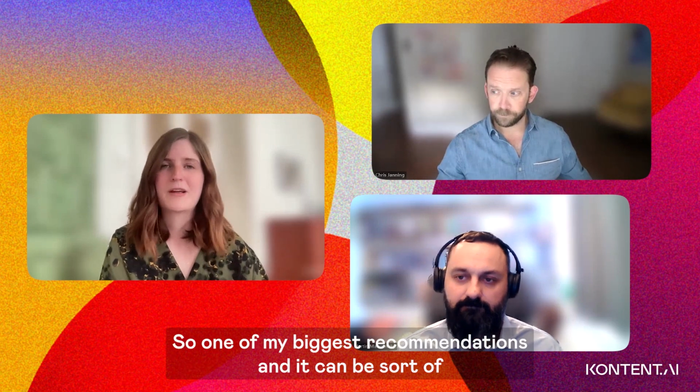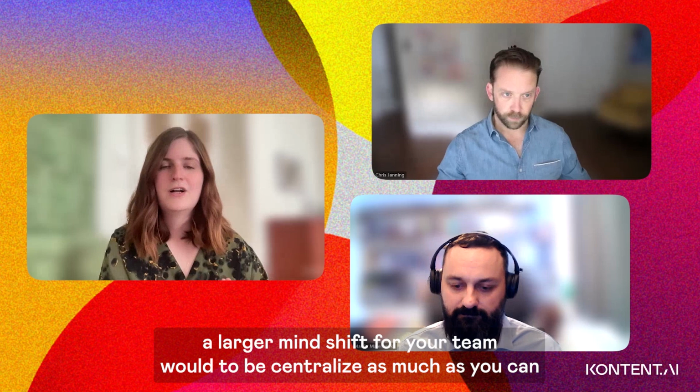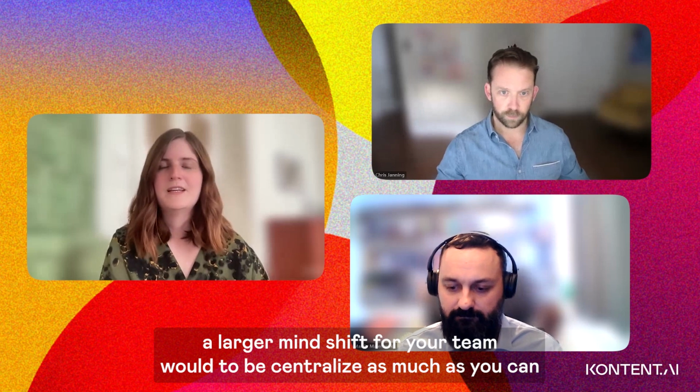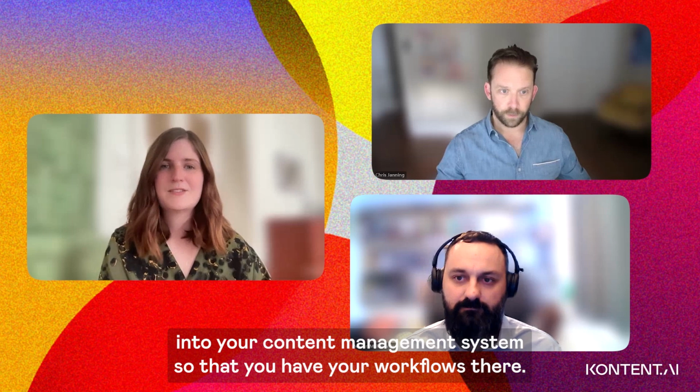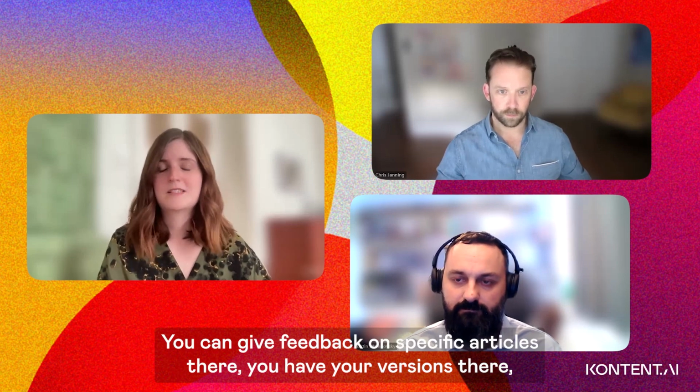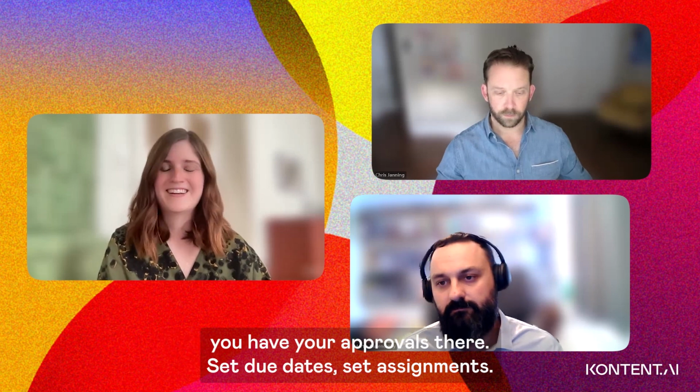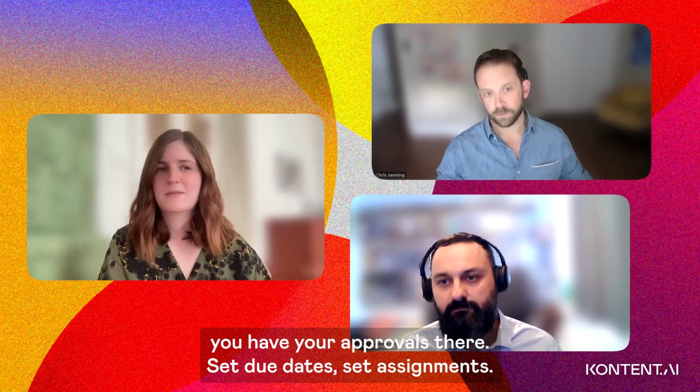So one of my biggest recommendations, and it can be sort of a larger mind shift for your team, would be to centralize as much as you can into your content management system so that you have your workflows there. You can give feedback on specific articles there. You have your versions there. You have your approvals there. Set due dates, set assignments.